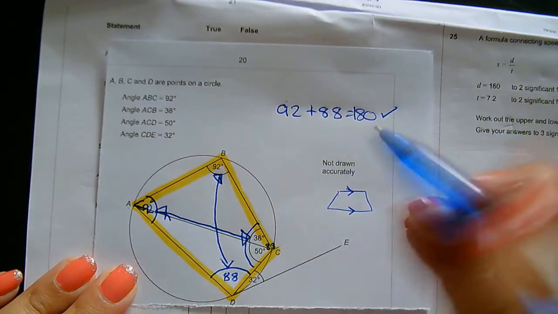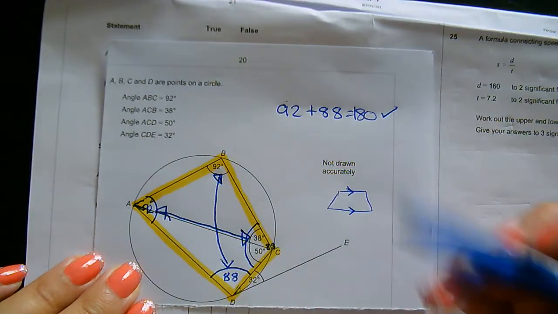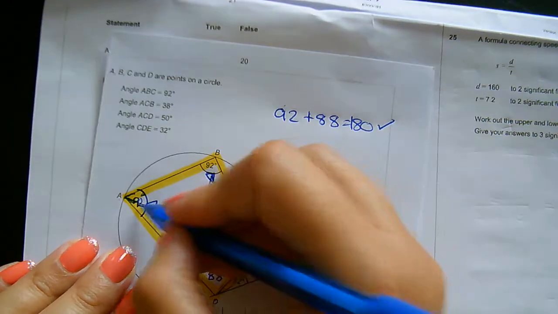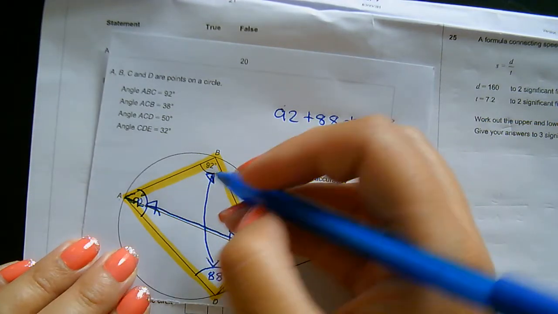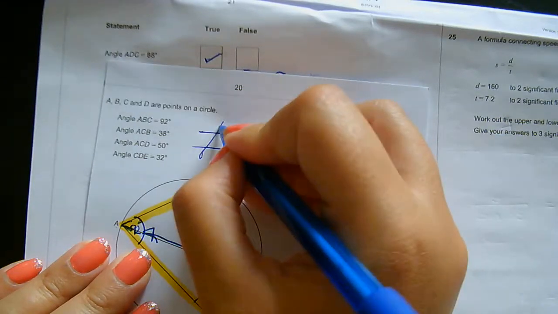So they try and catch you out because they don't look parallel, because we know that they shouldn't meet. But because of these properties here, we've got 92, 88, 92, 88 with parallel lines. Let me just quickly recap parallel lines.